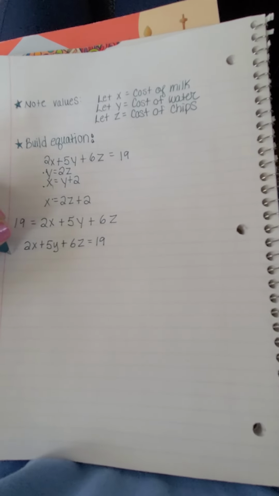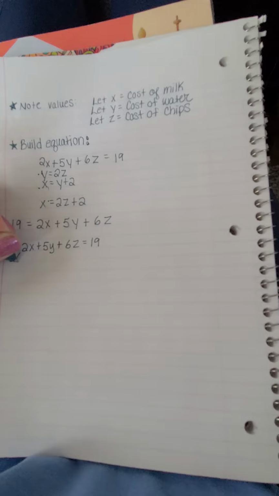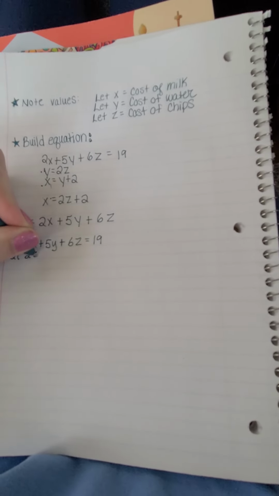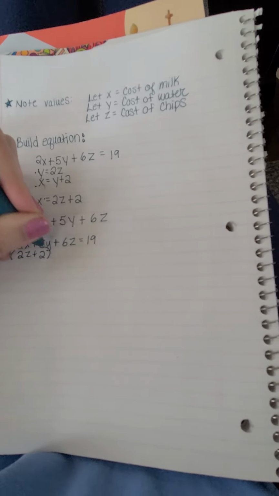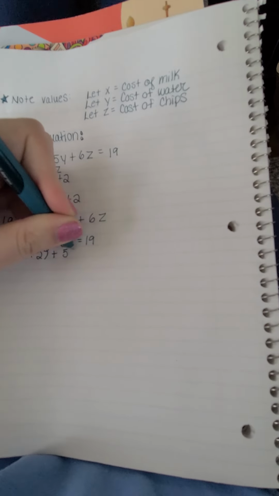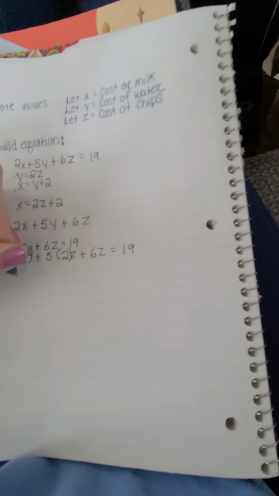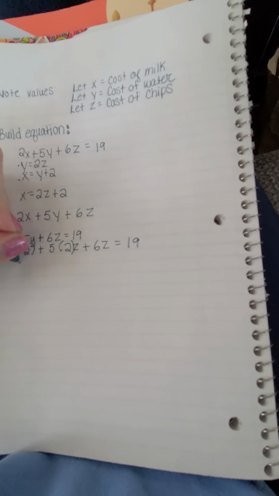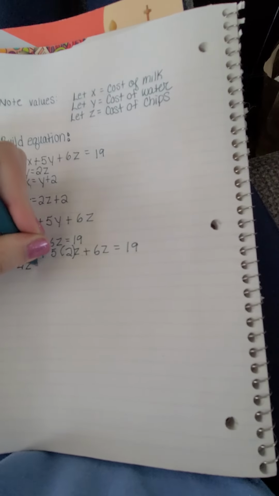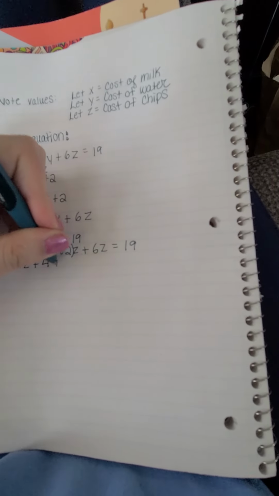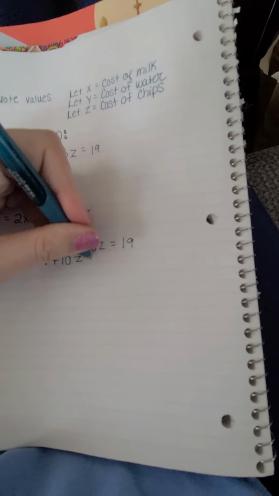I always have to write it out again. 2, and then parentheses 2z plus 2, plugging those in, plus 5 times 2z plus 6z equals 19, and then group all that together: 4z plus 4 plus 10z plus 6z equals 19.